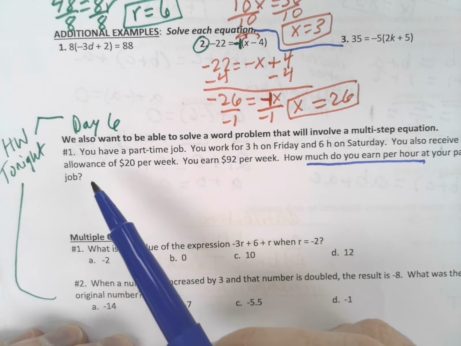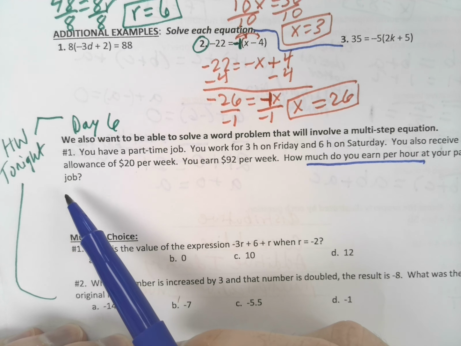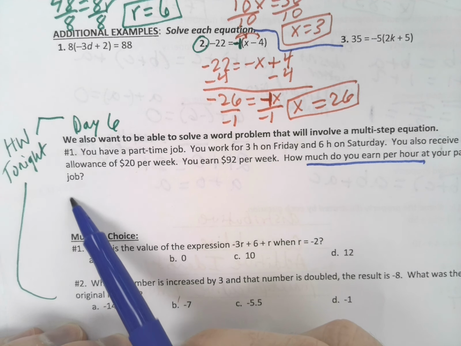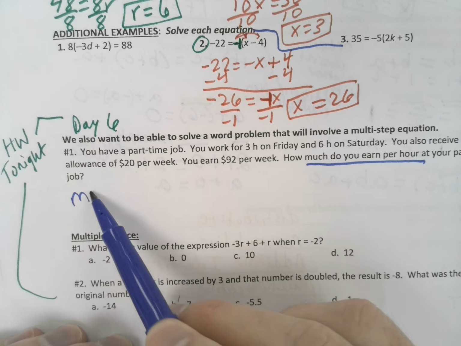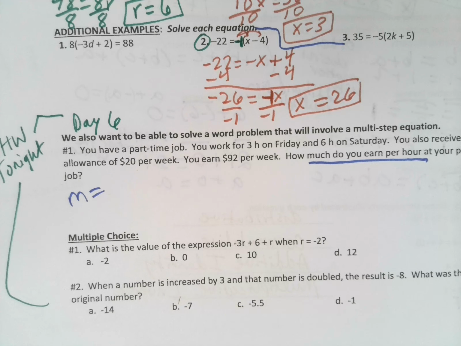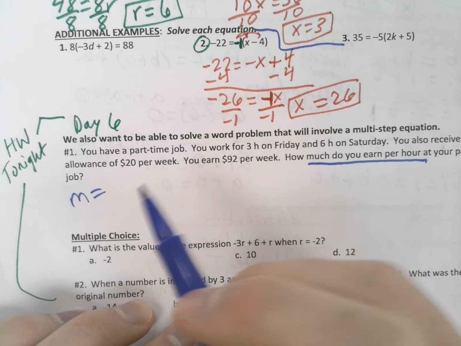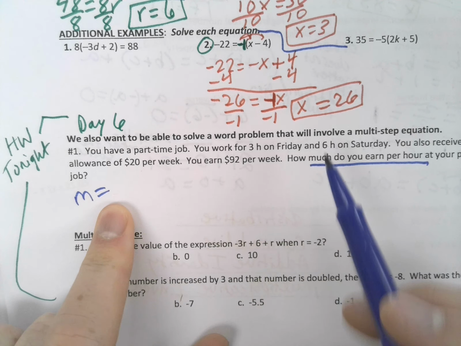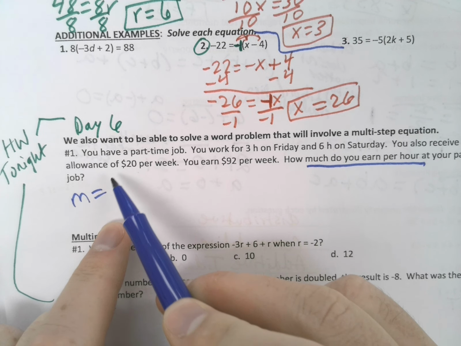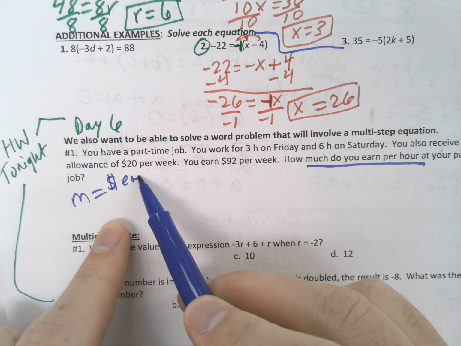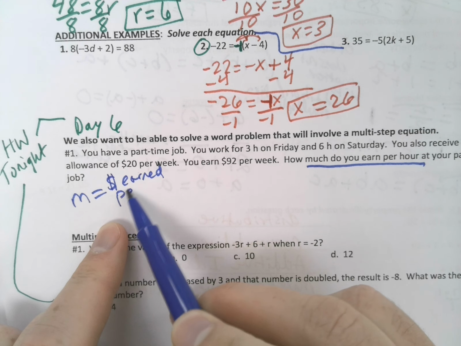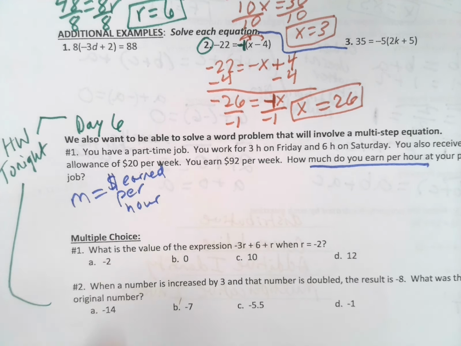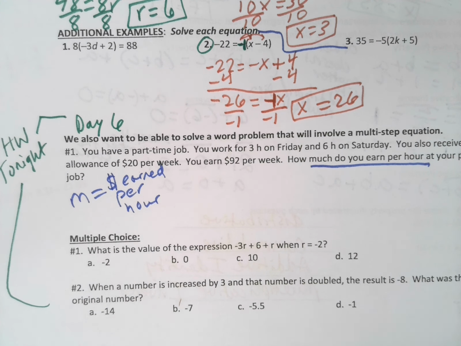I'm going to represent that with M. And guys, I cannot stress enough, please make sure you label what your variable is. M is going to be money earned per hour. And that's the key right there, the money earned per hour. So that's step 1, we've got our variable.